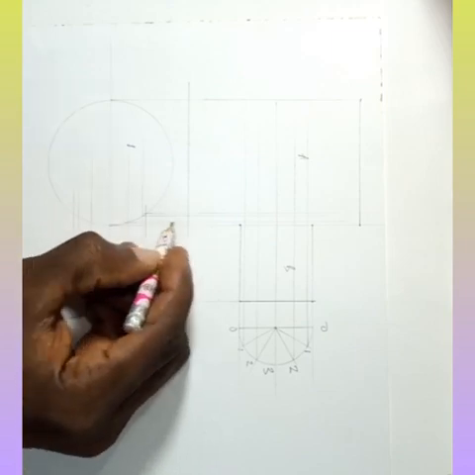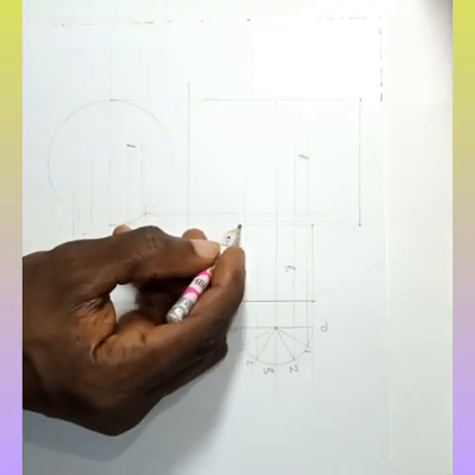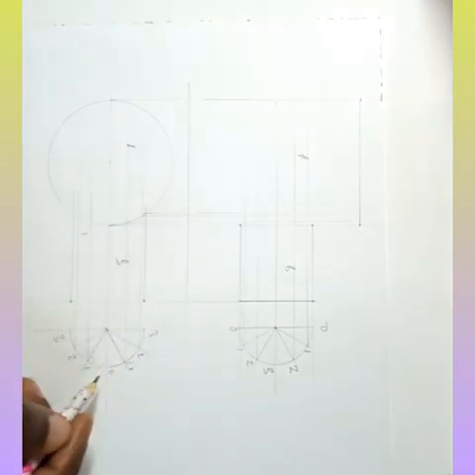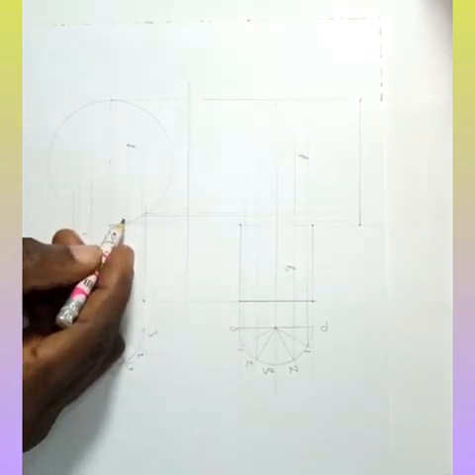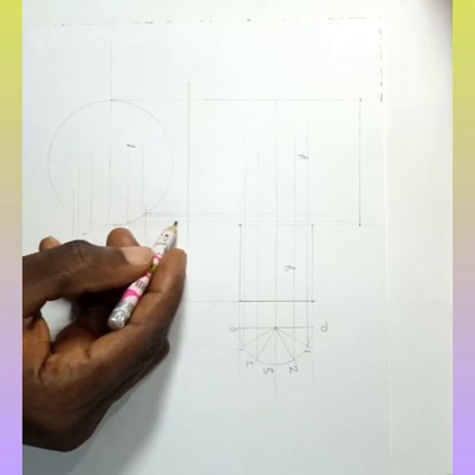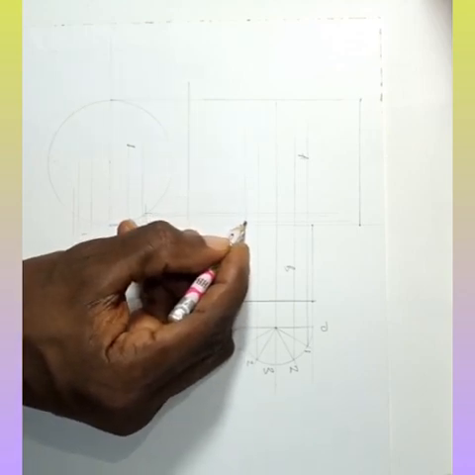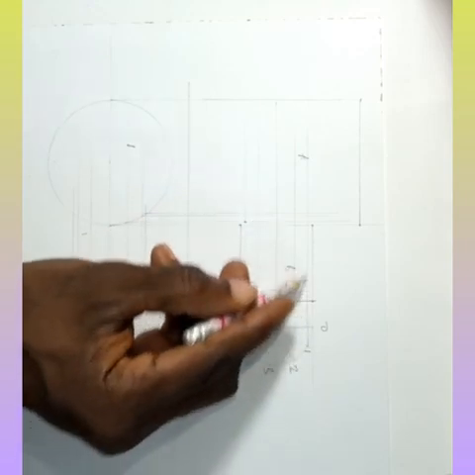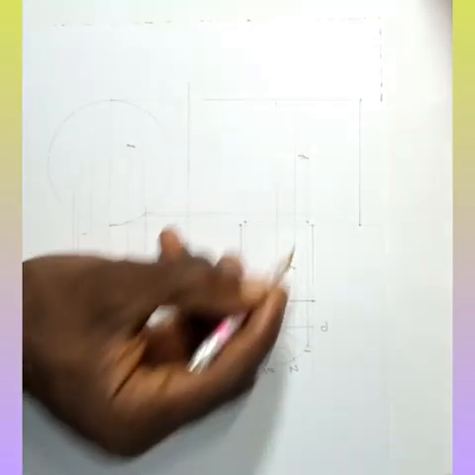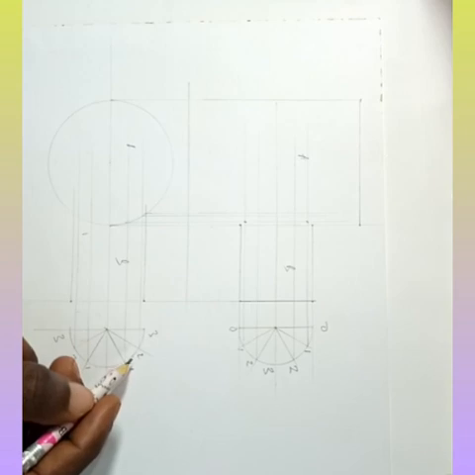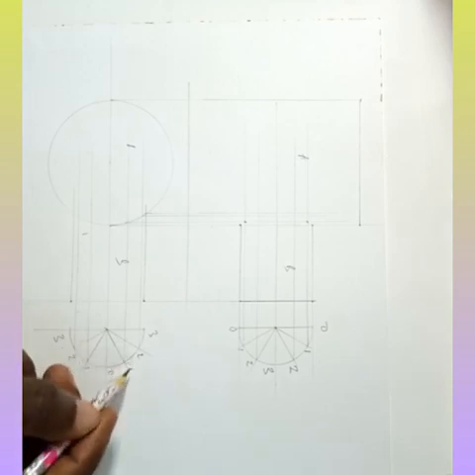So now this is line 0. By the time you trace it up, it is intersecting point 0 at this point. The same thing, this is line 1. By the time you trace it here, it is intersecting line 1 here. It is also intersecting line 1 here. This one here is line 2.